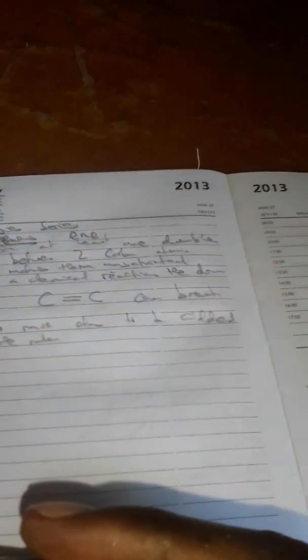So you see, alkenes with only one double bond have the same formula as alkanes, right?